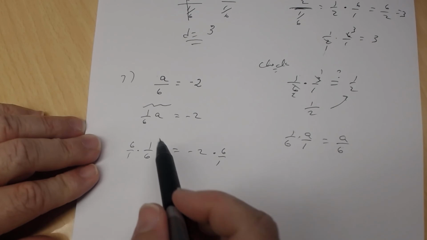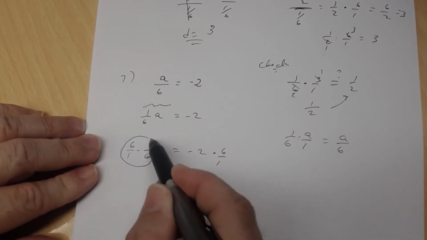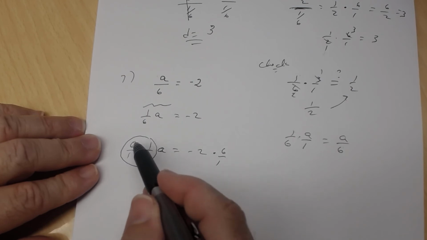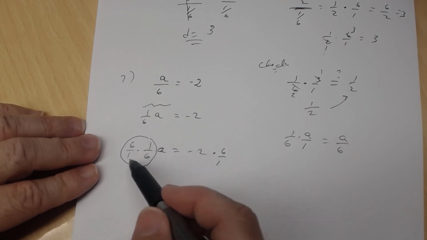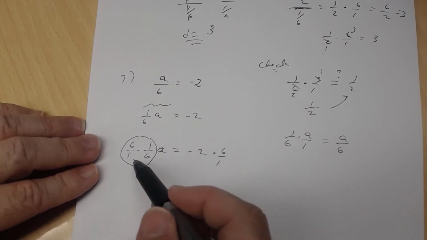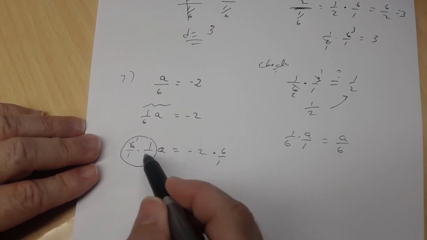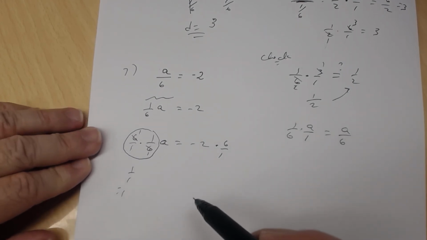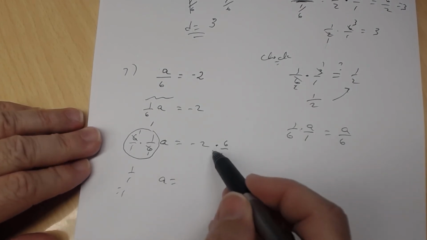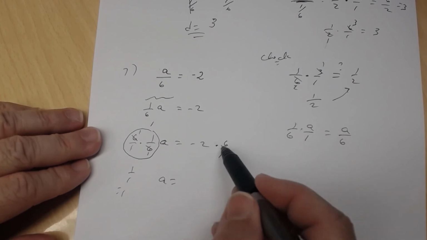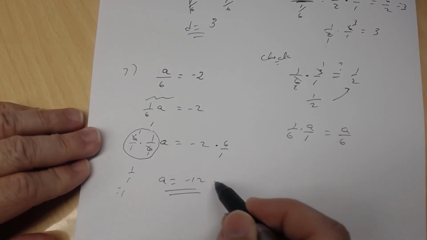I want you to recognize that when we multiply both sides by the reciprocal of the coefficient, these two numbers here, 6 over 1 and 1/6, are reciprocals, or multiplicative inverses. So when you multiply those two numbers, you get the product of 1. It makes sense because 6 times 6 is 1, 1 times 1 is 1, and you get a 1. So this whole thing is 1, and 1 times a is a. 6 over 1 is just 6, so negative 2 times 6 is negative 12. There's your solution, negative 12.